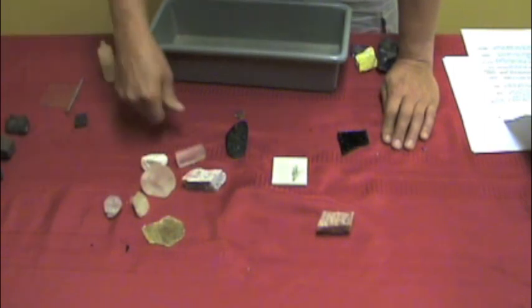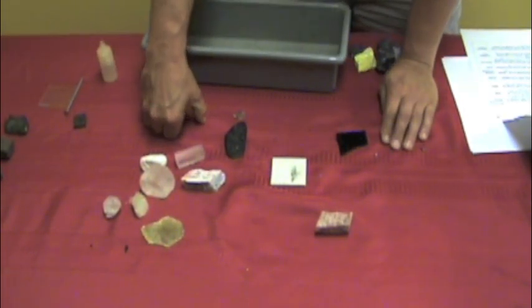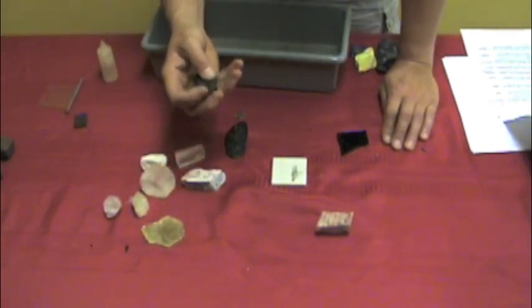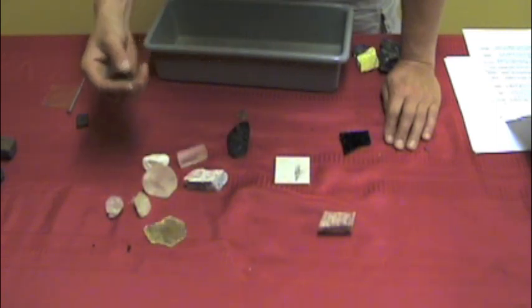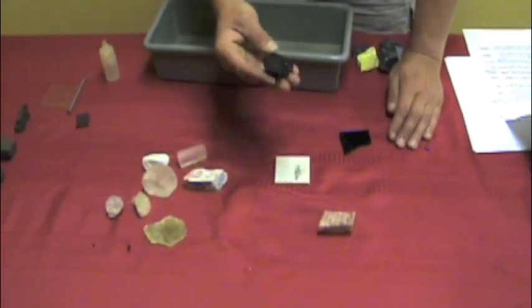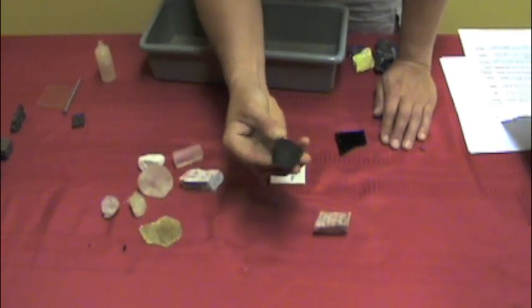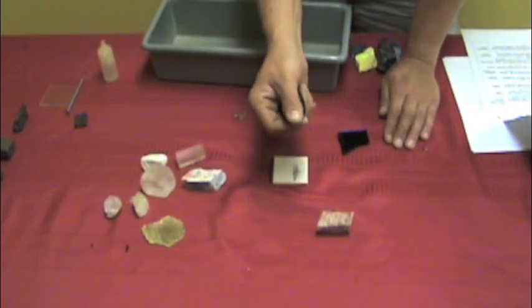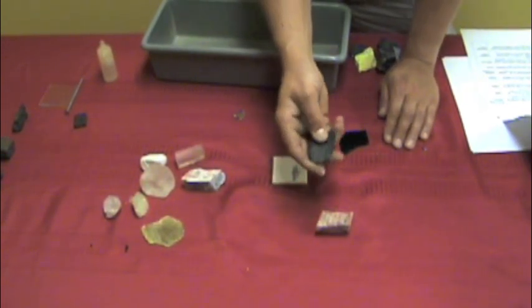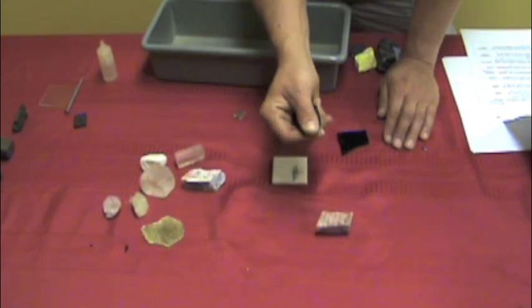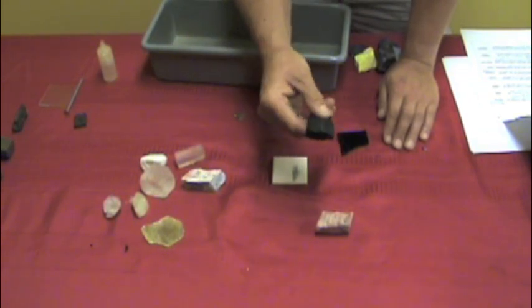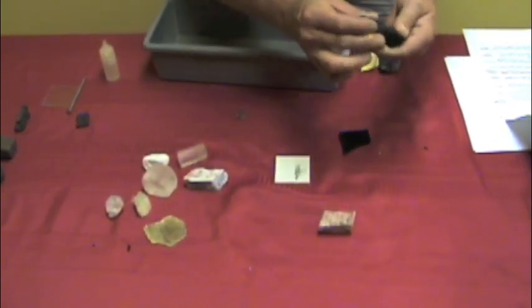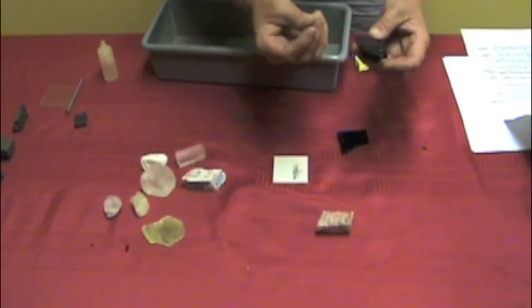So go ahead and try to use those properties we've just discussed with your table to try and identify that. Again, keeping in mind, the second time I did it, there was no streak at all. It didn't rub anything off. This one has the lines in it too. Kind of looks like it's got a flat surface to it as well. So perhaps it has some cleavage. You can see that when it broke along flat planes to a certain extent. It's probably not the best sample.